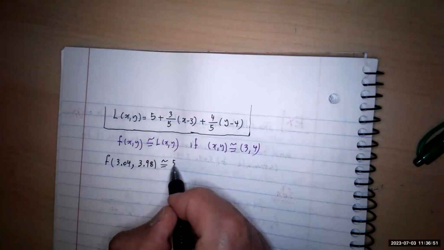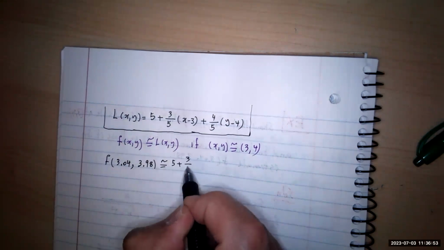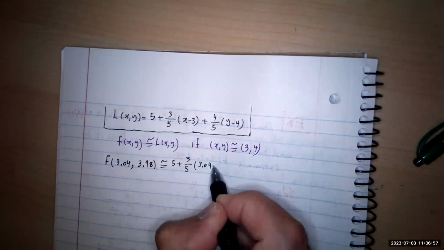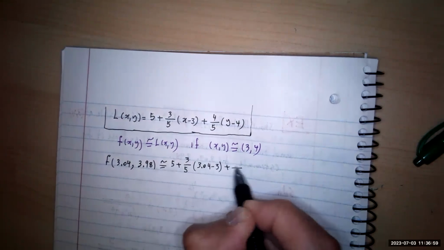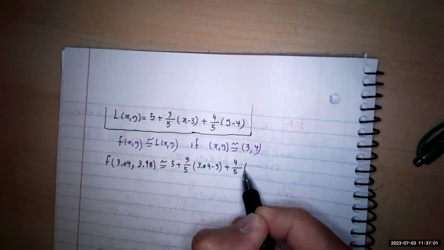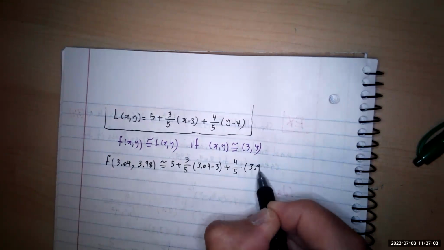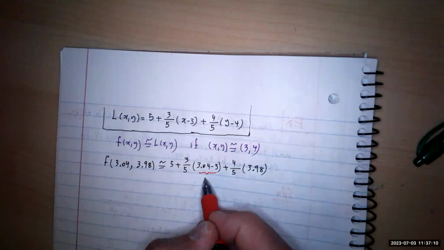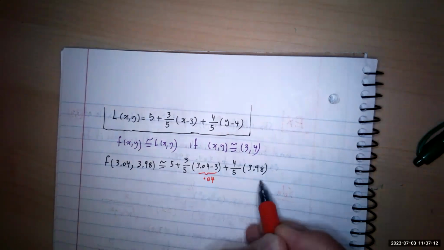So it's going to be 5 plus 3/5, and substituting for x, it's going to be 3.04 minus 3. And this is going to be 4/5 times 3.98. Okay, you just simplify it. So this is going to be 0.04.